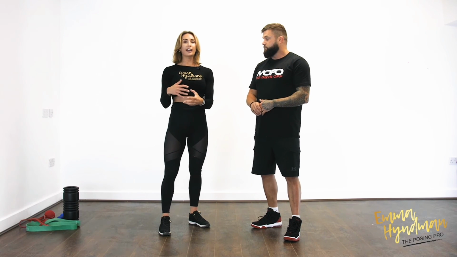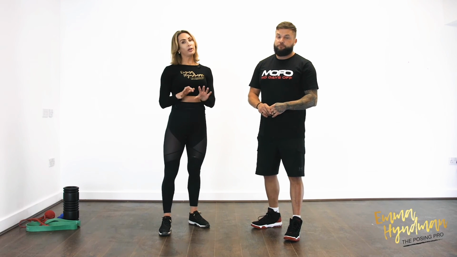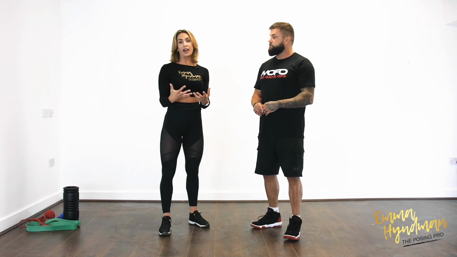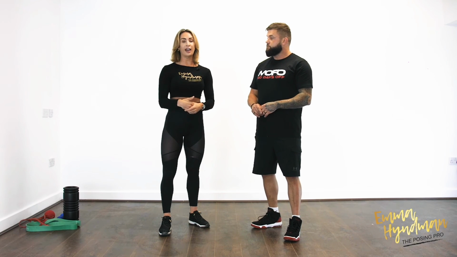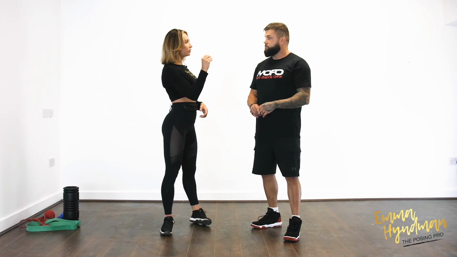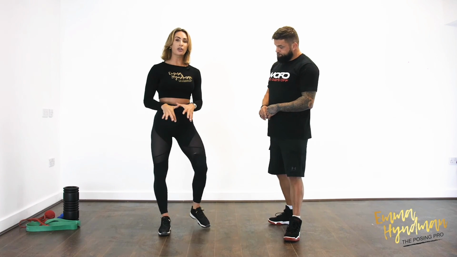You will find the more that you practice a single lat activation, it will really help to fire up the lats and improve on that lat activation and showcasing that X frame. So let's move down through the body and let's talk about the lower half.